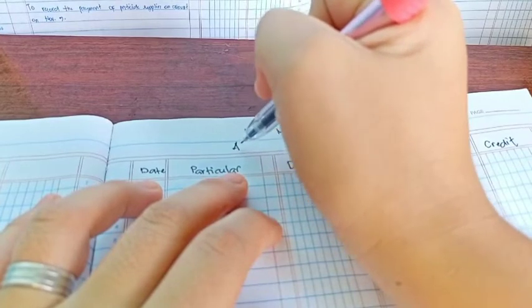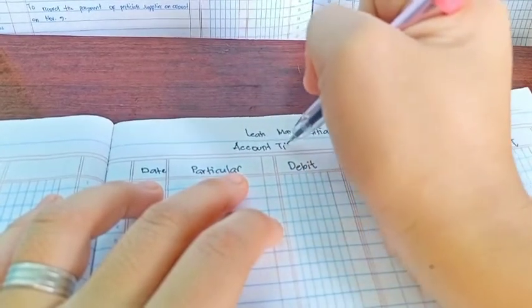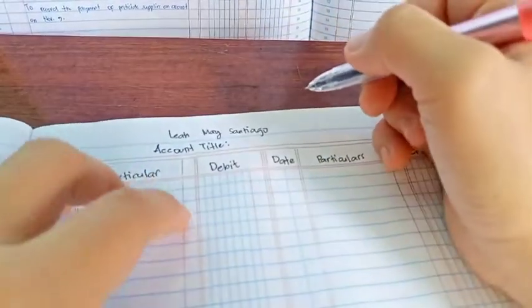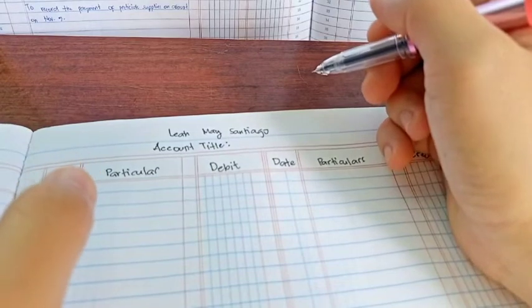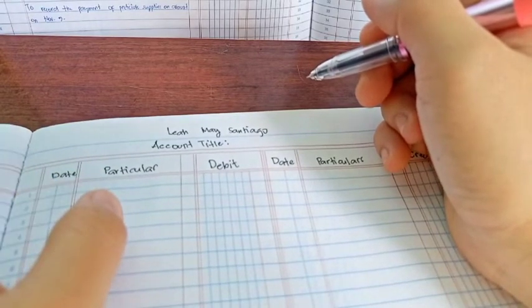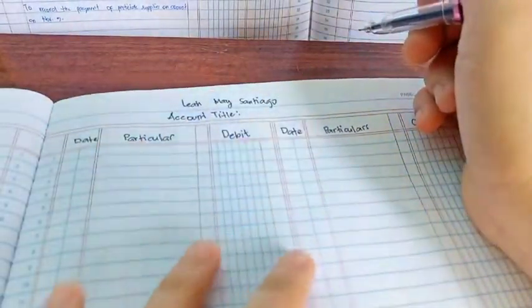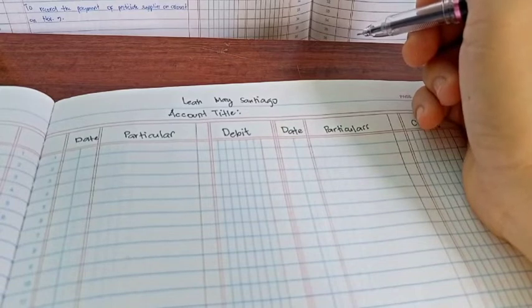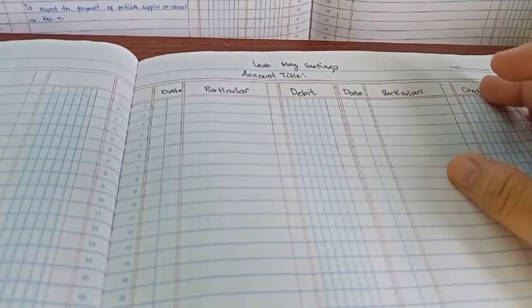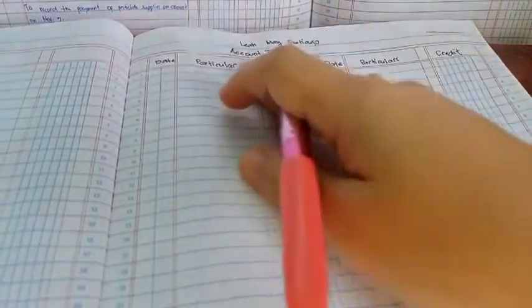Dito na area, ang ilalagay mo is the account title. Account title is very useful because we are sorting individual accounts. So, ilalagay mo dyan kung anong account title ang itong ledger na ito. In the normal course of business, ang isang page ay para lamang sa isang account title.